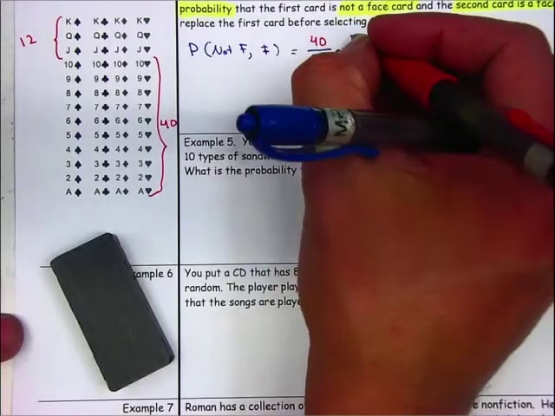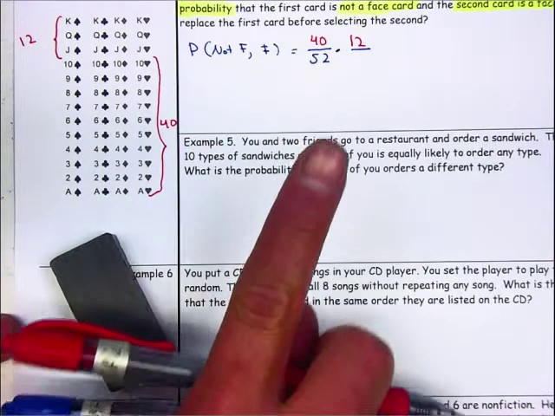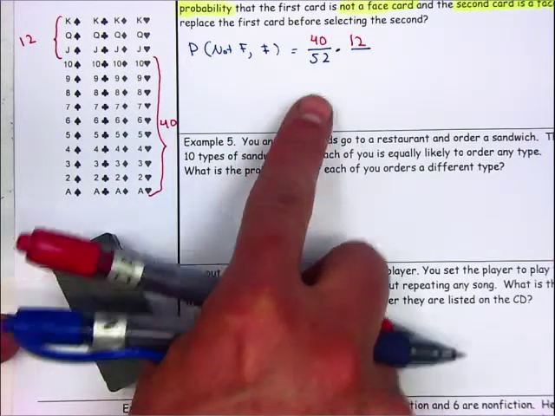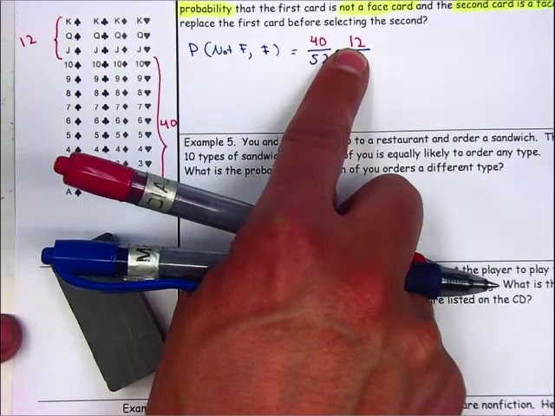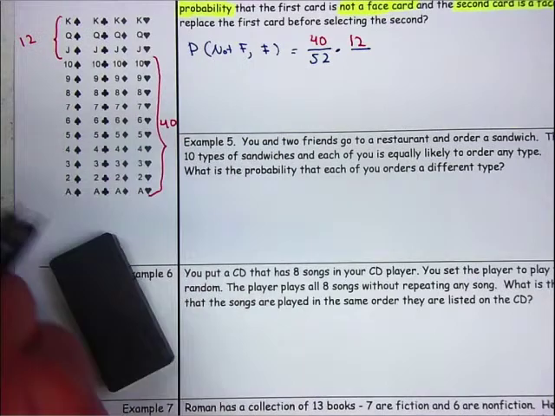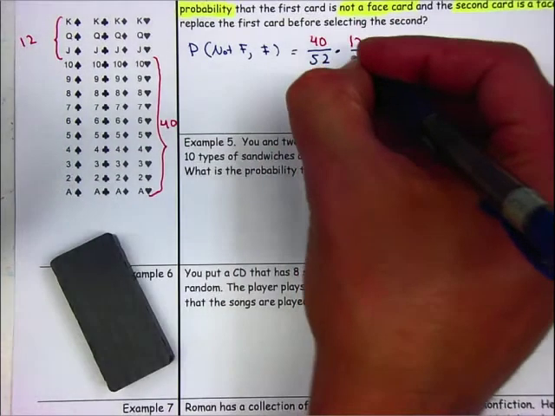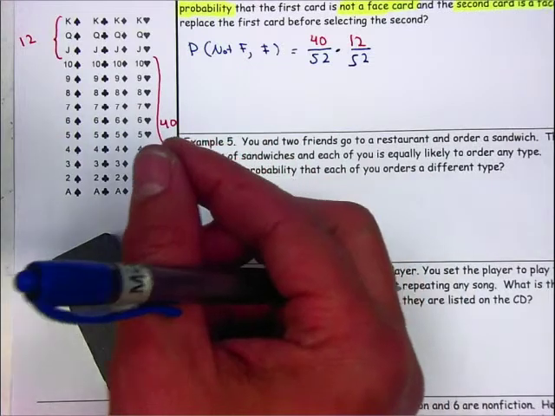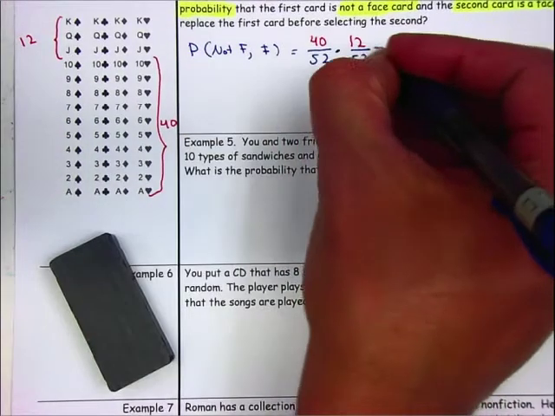That's what we want. Remember, even though we're just going to take one, how many of the ones that we want are there? There's 12. How many overall? How many of them are possible? 52 again, because the one that you took, you placed it back on the deck. And now from here, we just simplify.